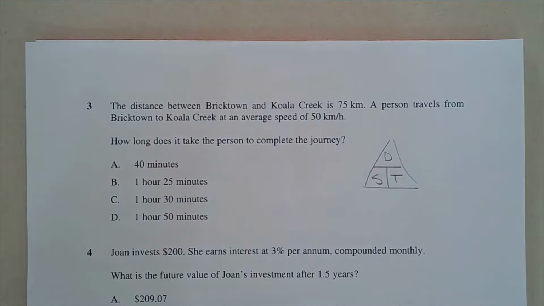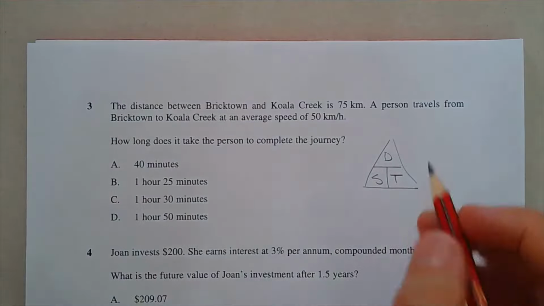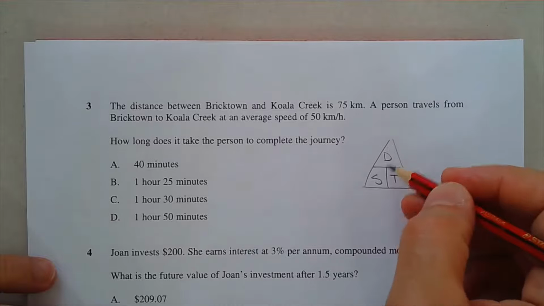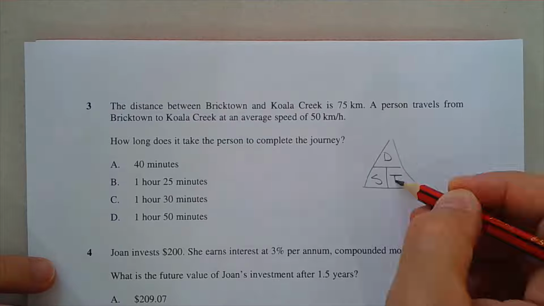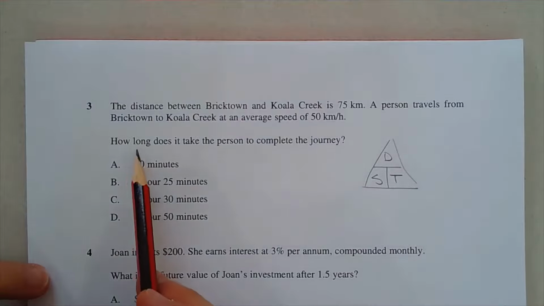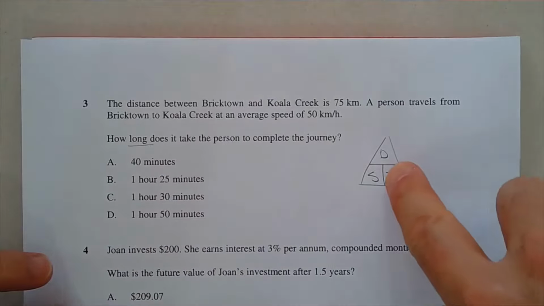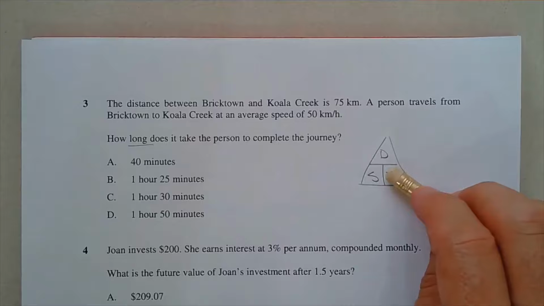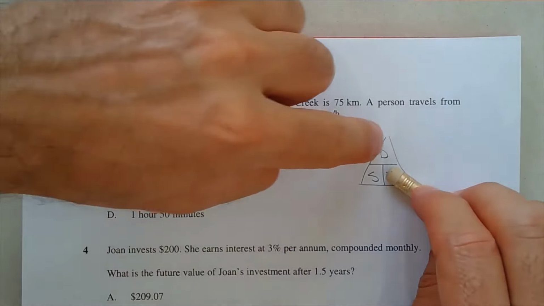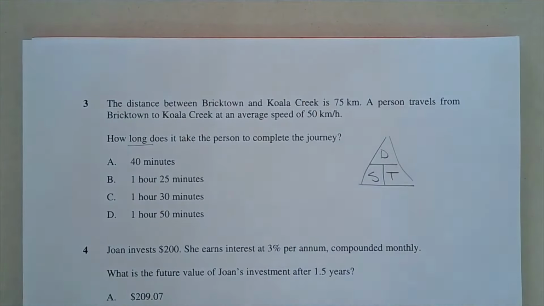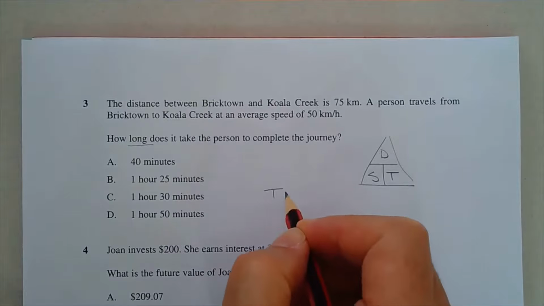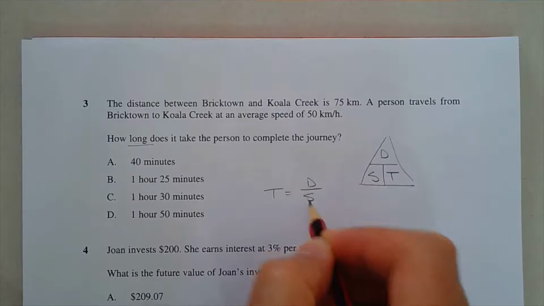Distance, speed and time. You might have seen this triangle before. So what this means is that distance is equal to speed multiplied by time. So we want how long. So this means that we want time. The way this works is if you cover the t, imagine you cover the t, t is equal to distance over speed. So time is equal to distance over speed.